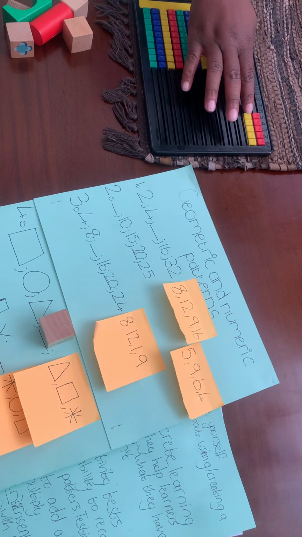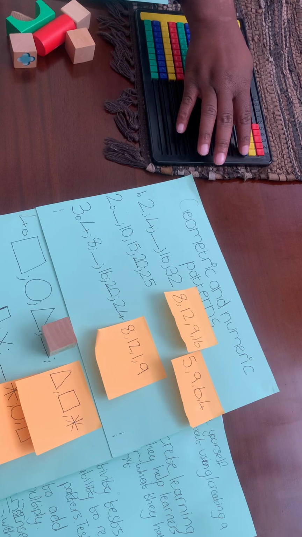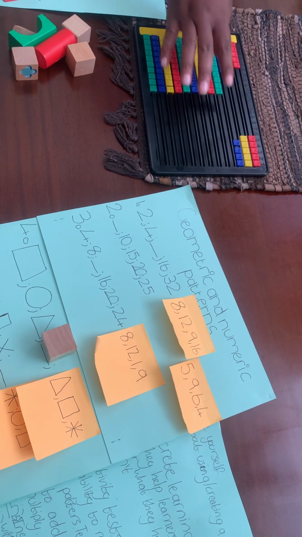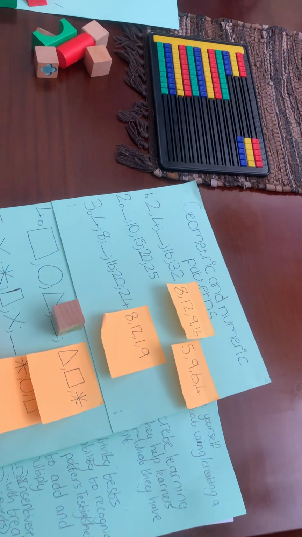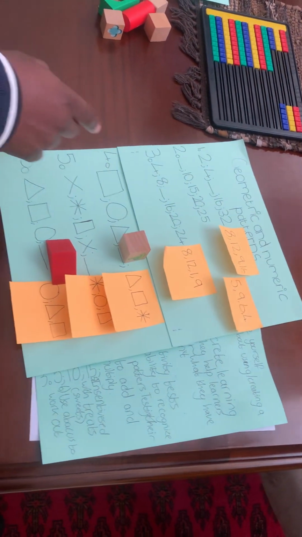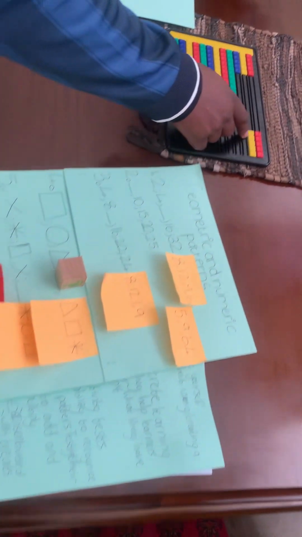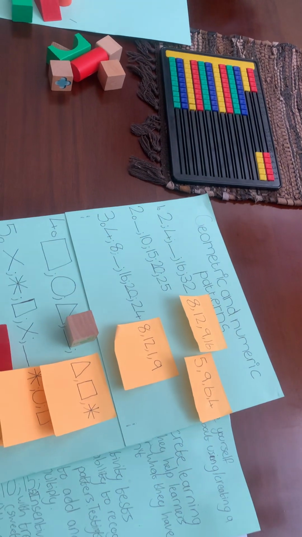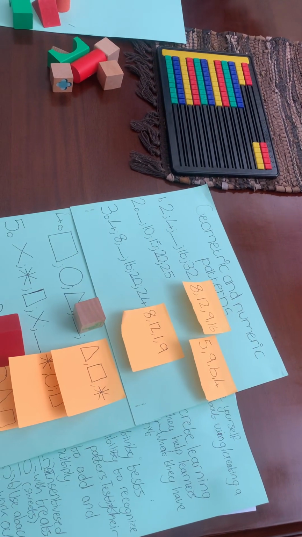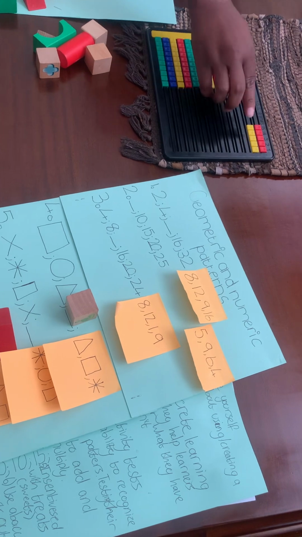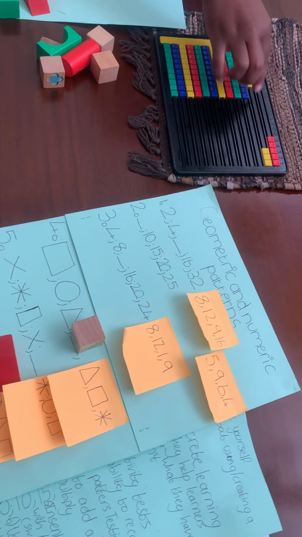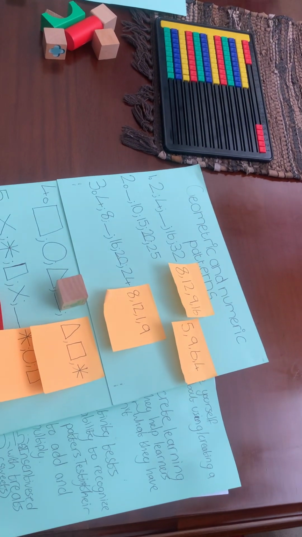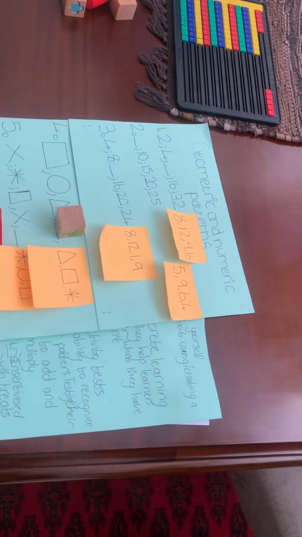Now that's 10. So now to get to 15, how much must I add? 5 more. 1, 2, 3, 4, and 5. Fantastic. Well done. That's 15. All right. So now when I have 10 to get my answer, if I had to add 5 on one side, what do I do to 5 on the other side? You subtract. So show me on the abacus. 1, 2, 3, 4, and 5. All right. And your answer is 5. Okay. Fantastic. Well done.